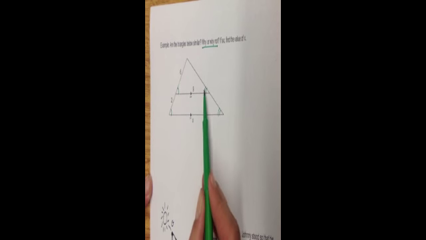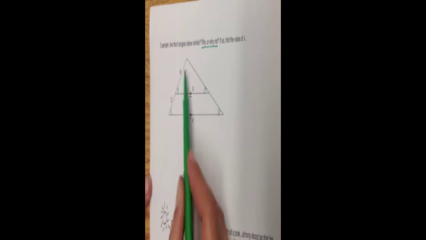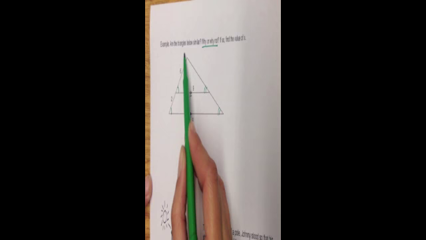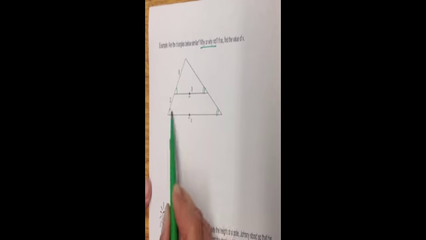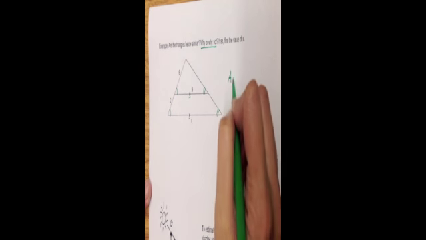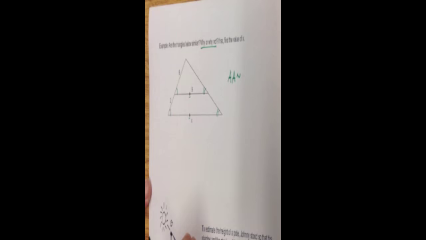Now I know that two angles of two triangles, this smaller triangle on the top and the whole larger triangle, I have two angles that are congruent. So I can use the angle-angle similarity postulate to say that these two triangles actually are similar.